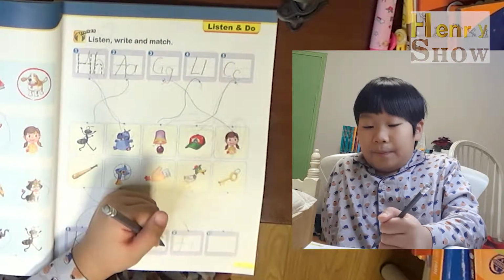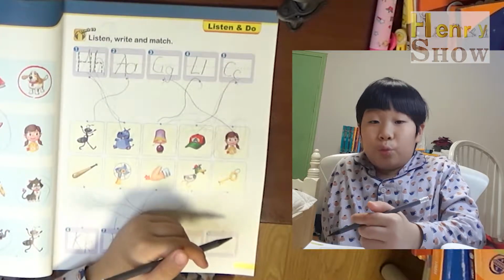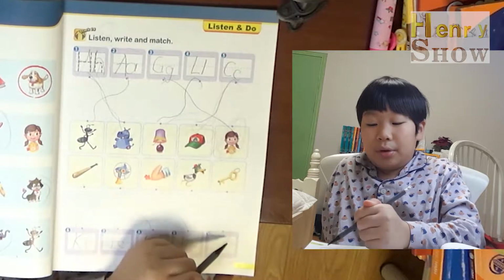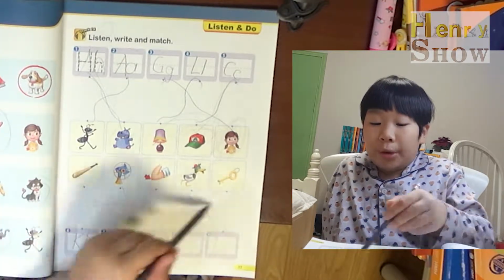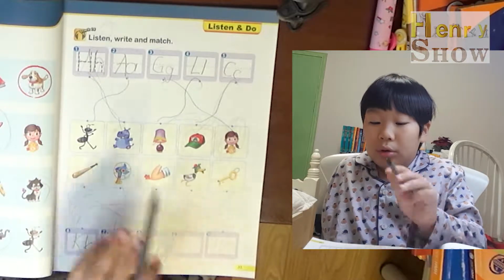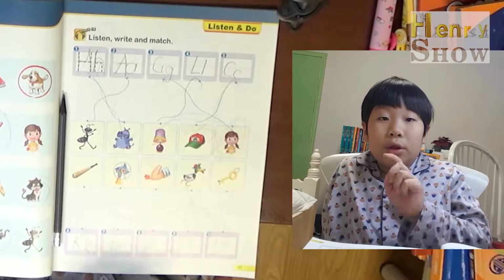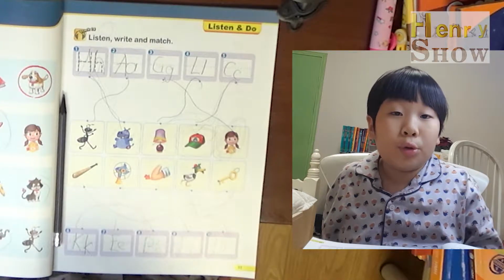Number 10. Duck. What does duck begin with? D. D sound. I know because we already traced the line, all of it though. Okay, do you like this? It's easy peasy. No, if you don't know the answer, that means it's not easy peasy to you. You need to still work more.